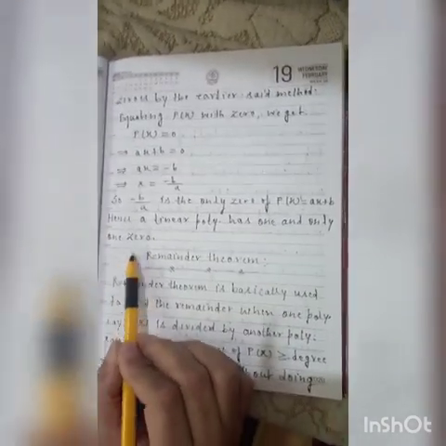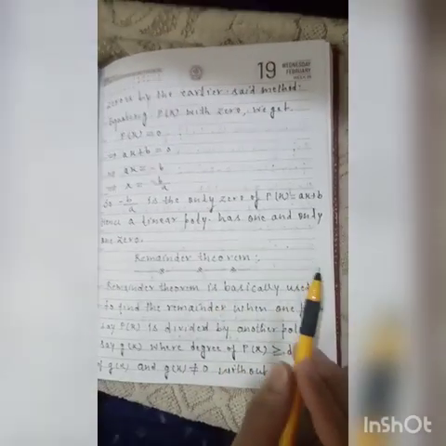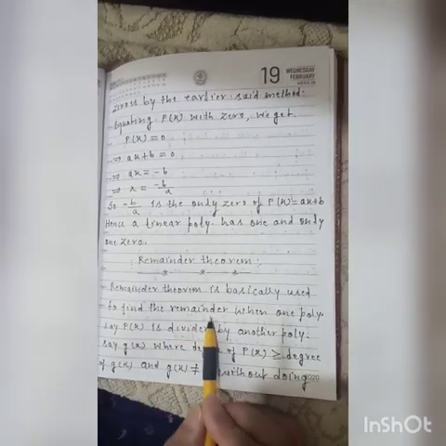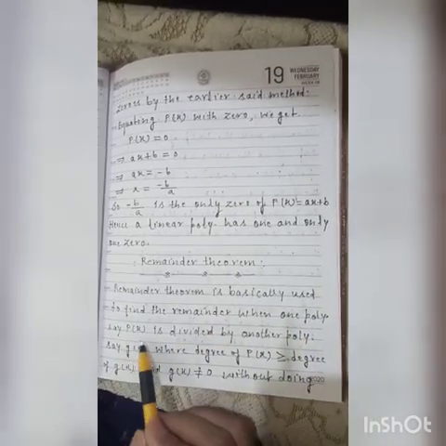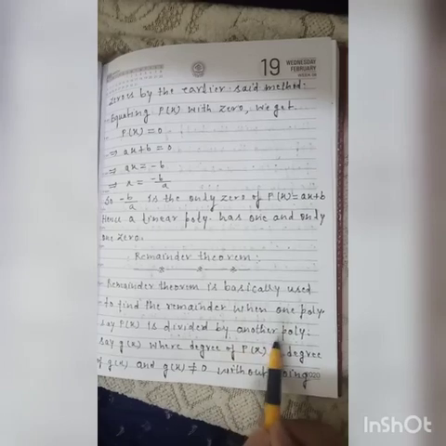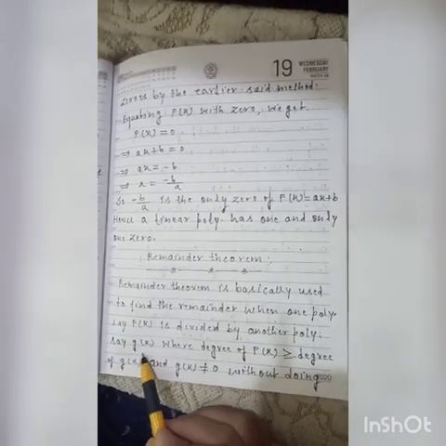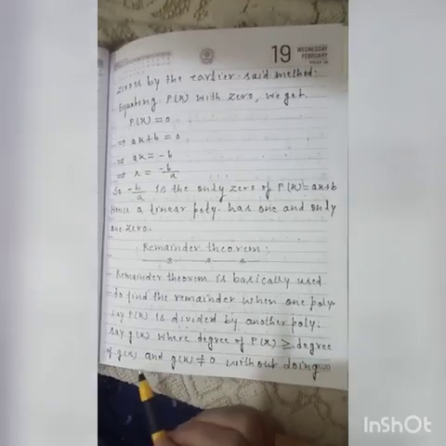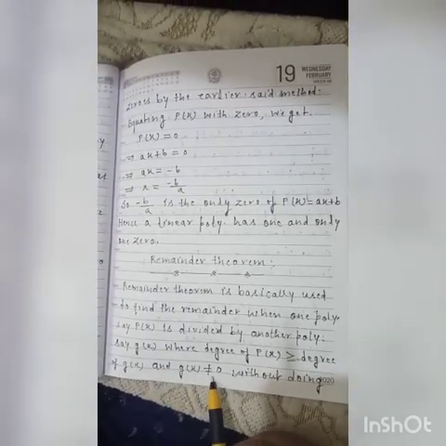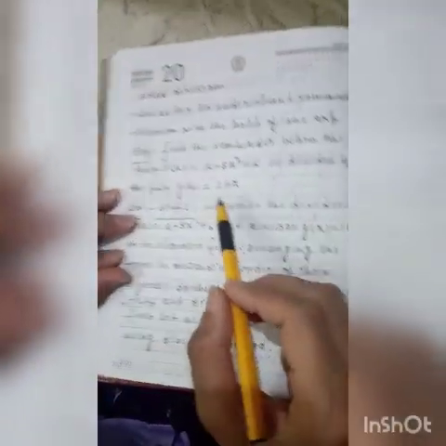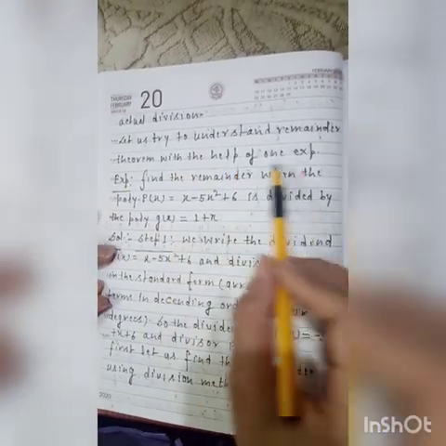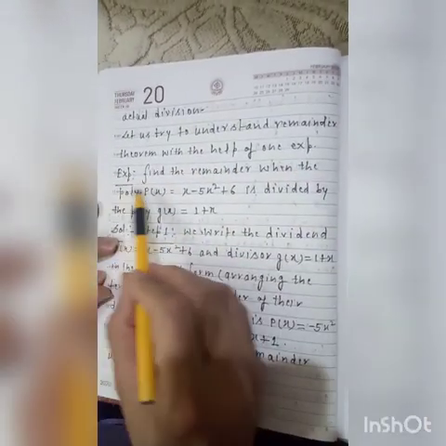Now we come to our next topic, remainder theorem. Dear students, remainder theorem is basically used to find the remainder when one polynomial, say p(x), is divided by another polynomial, say g(x), where the degree of p(x) is greater than or equal to the degree of g(x) and g(x) is not equal to 0, without doing actual division. Let us try to understand remainder theorem with the help of one example.